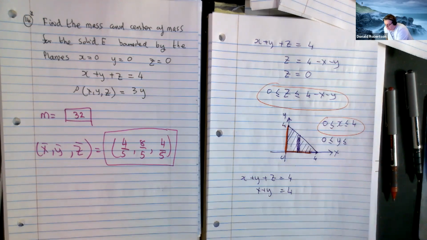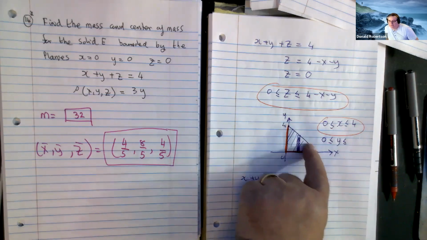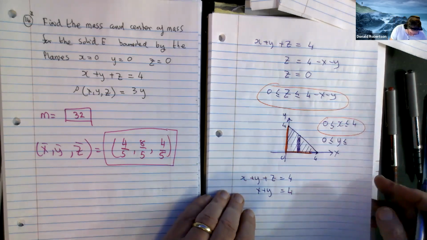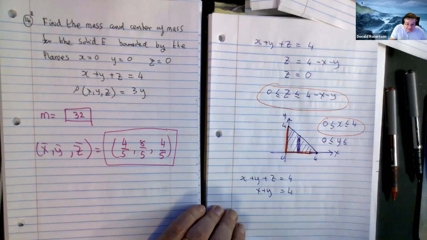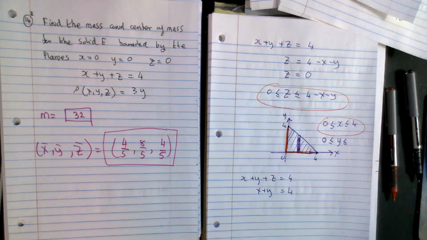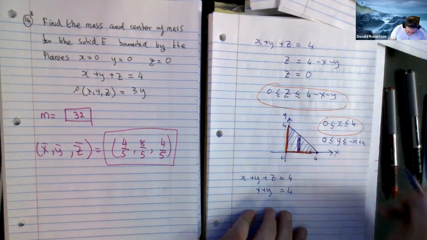What will we do? Any takers? Rise over run, so -1. Okay. And then it adds 4.